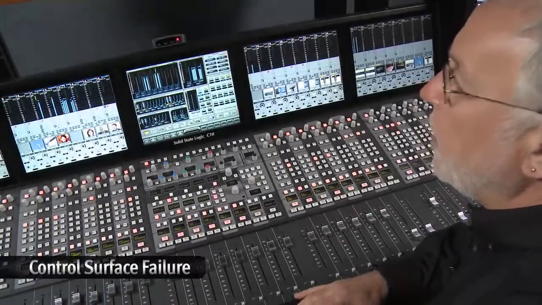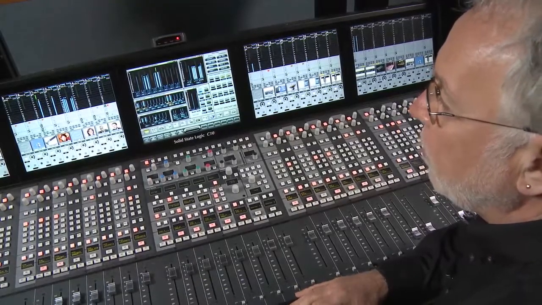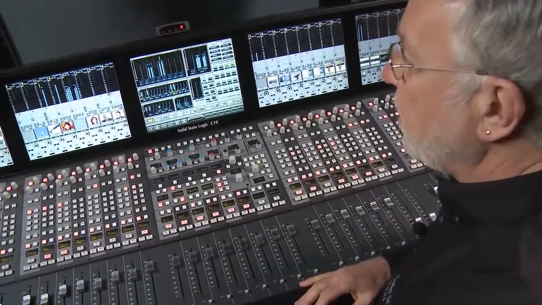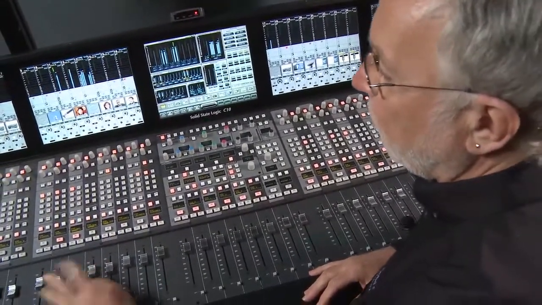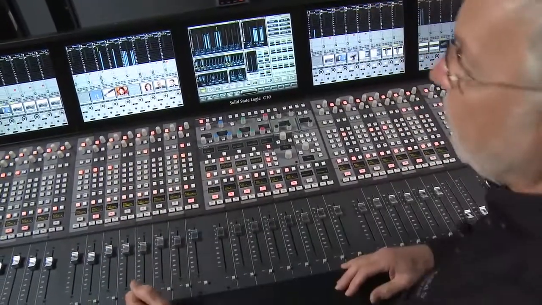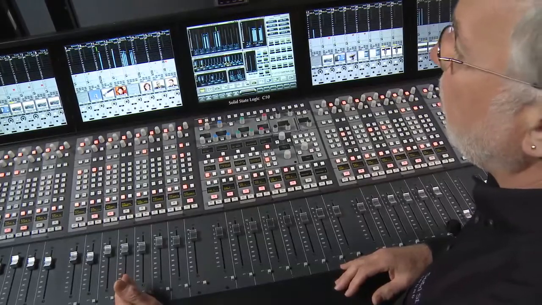One of the most vulnerable areas of a digital console is its control surface, because the control surface contains parts that may fail or may get damaged. We have moving faders, we have switches, we have rotary encoders. All these could be controlling a key element in our broadcast.